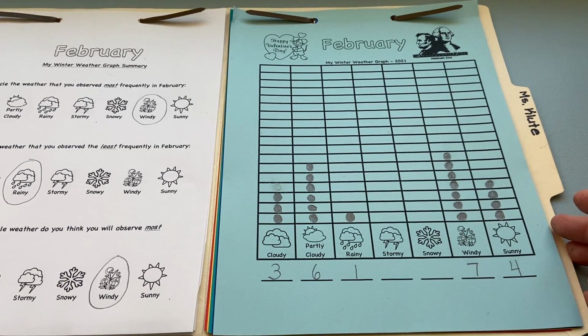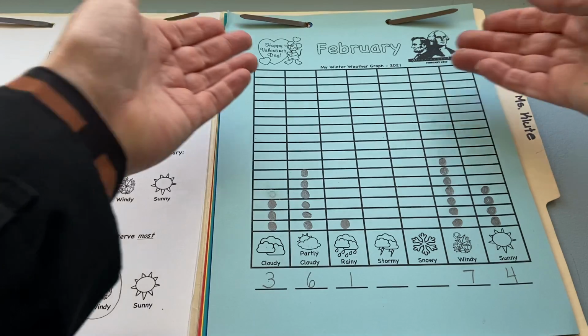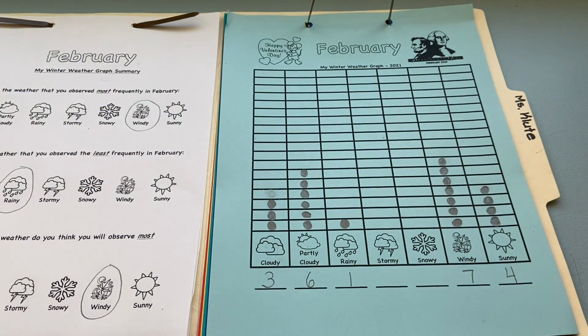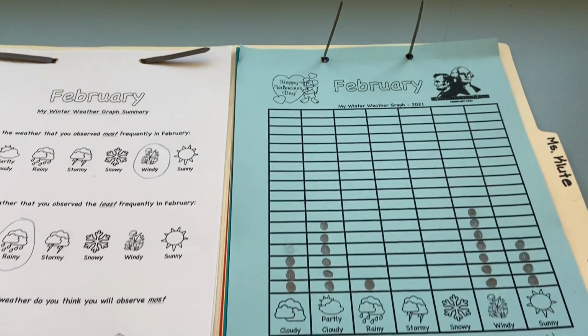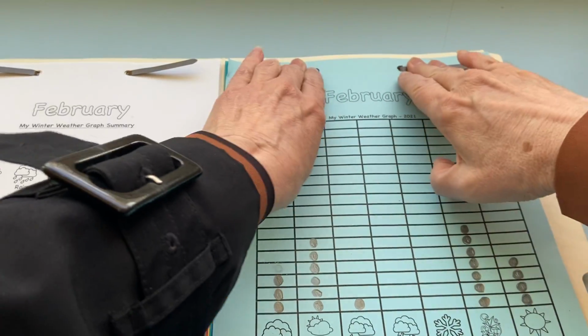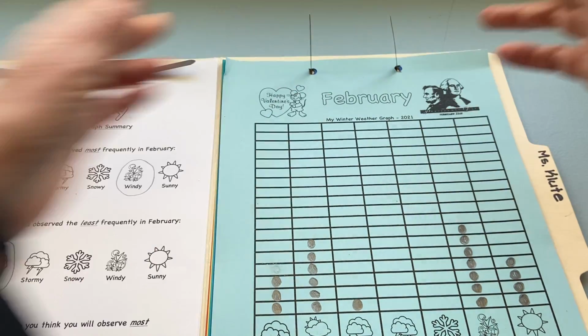So now, I'm getting ready to do the next thing on my weather graph. It's no longer February. We had a new month today. So I carefully open those prongs. I carefully push them up. Here, I'll show you that again. So I just slide in my fingers. I carefully push those up, okay?